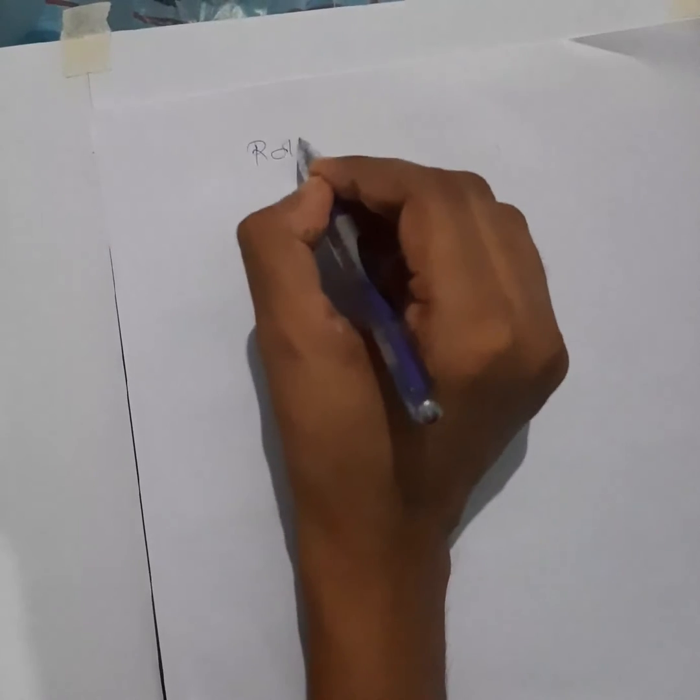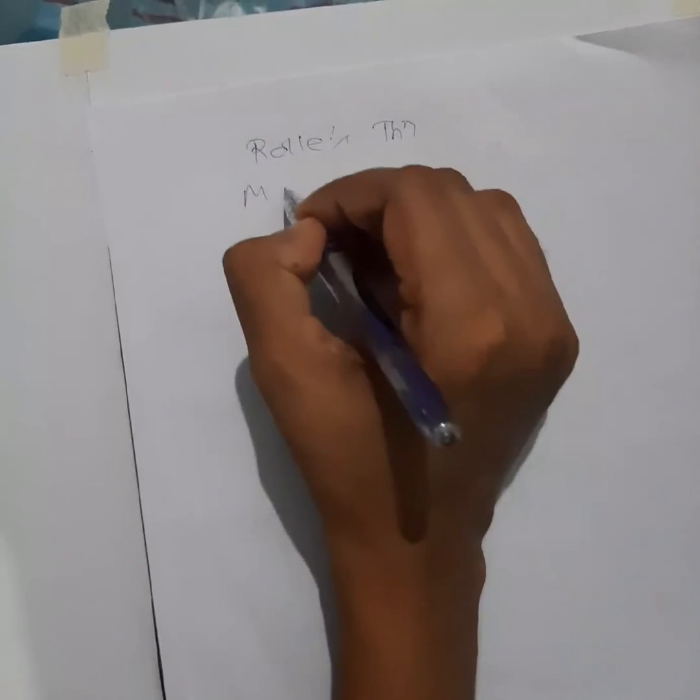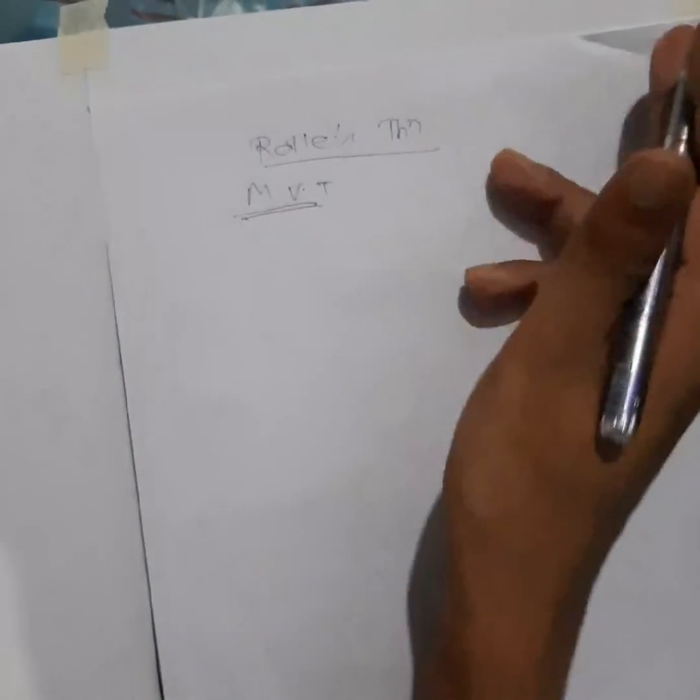Okay, so in the last class we discussed Rolle's theorem and the mean value theorem, right? I hope you remember them till now. Mean value theorem and Rolle's theorem. I will just recall all those things, okay?